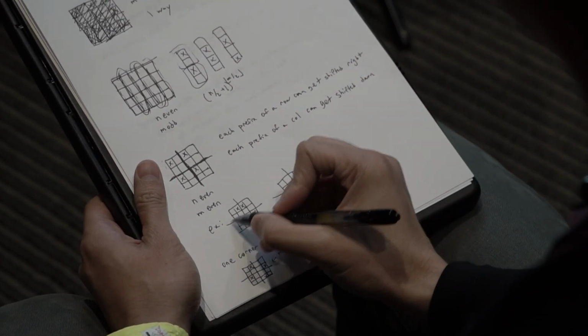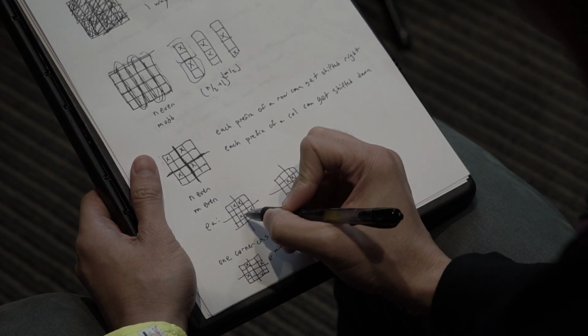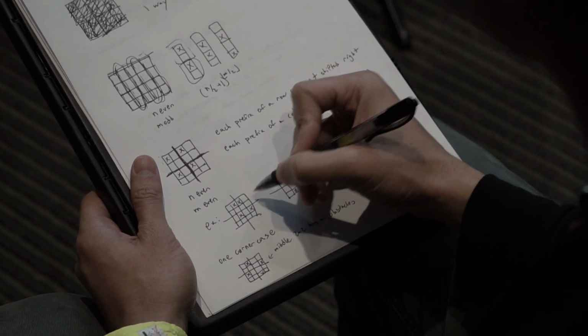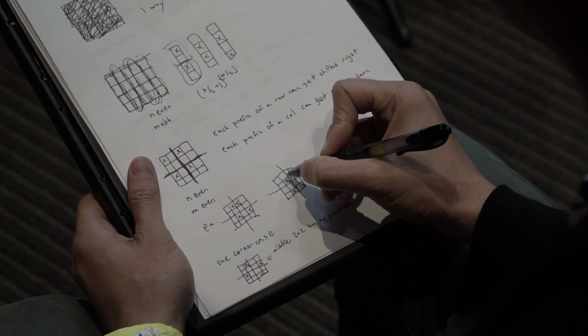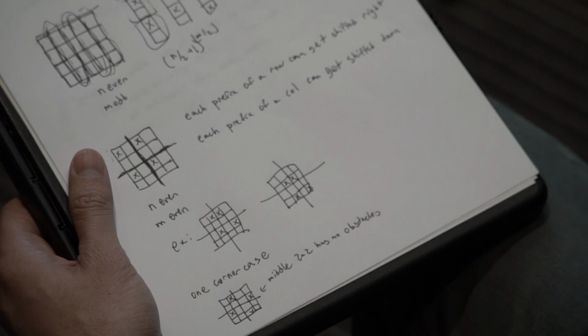For example, if you look at here, we shifted the first row by 1, we shifted the second row by 1. We didn't shift any of the columns down. This one is similar to the previous example, except we shifted both columns down all the way.